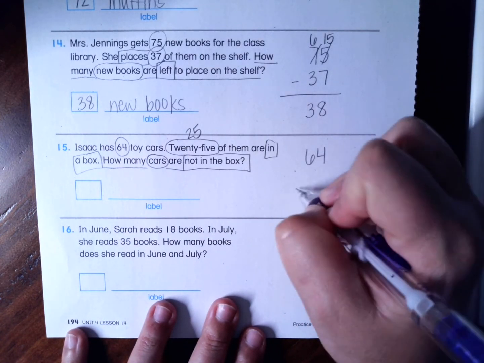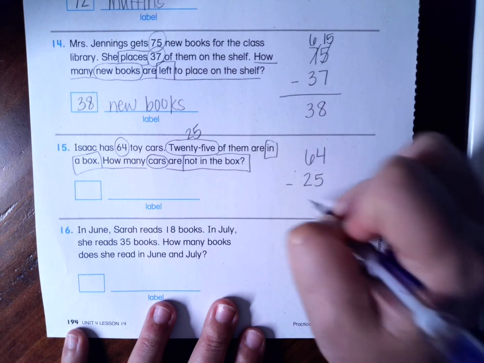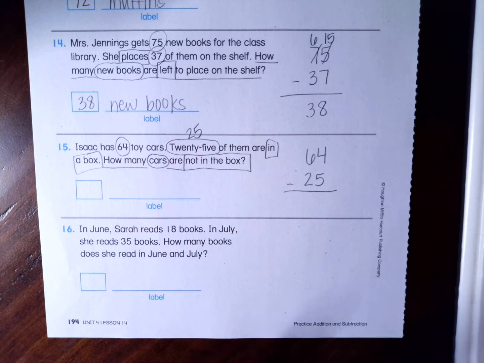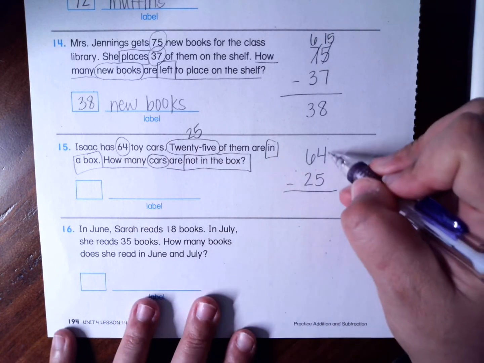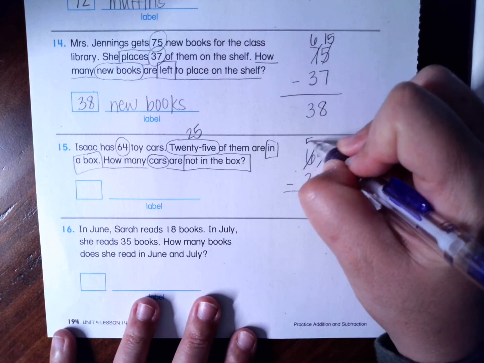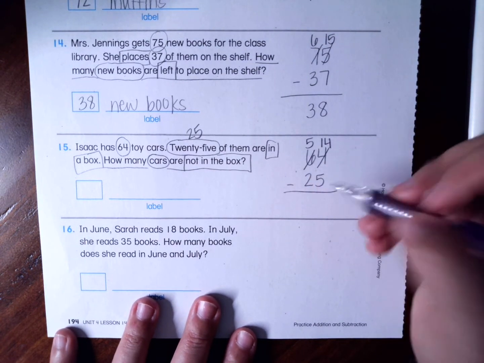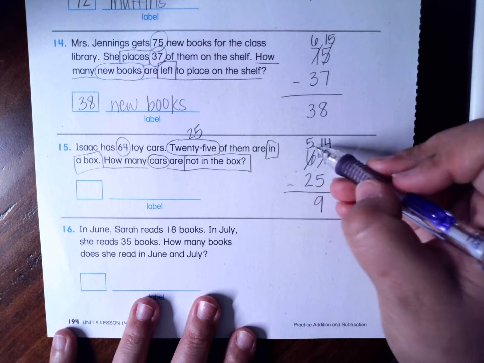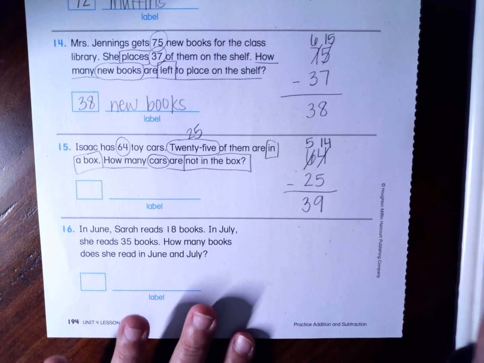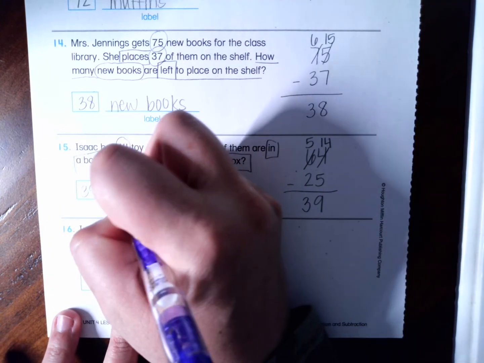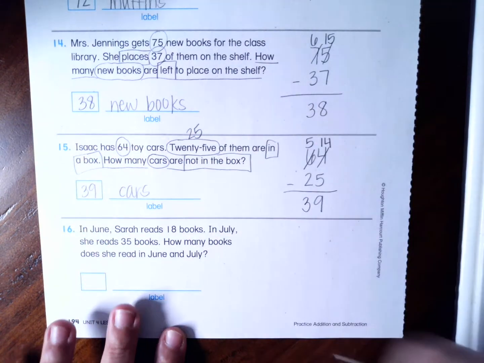So we have 64 minus 25. 4 take away 5. Can I do it? Nope. Go next door, cross off my 6, change it to a 5, and bring back 10. 14 minus 5 is 9, and 5 minus 2 is 3 for an answer of 39 cars.